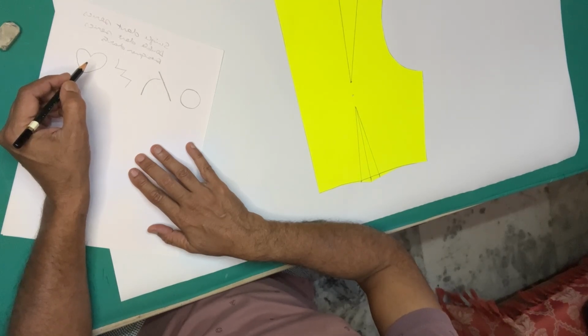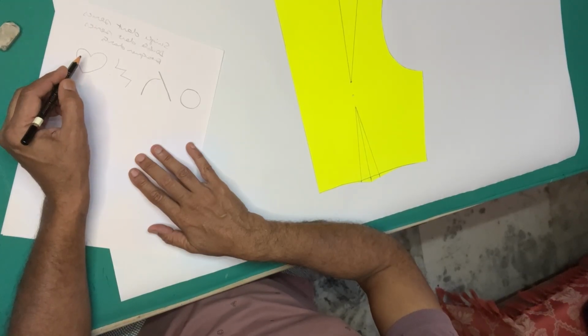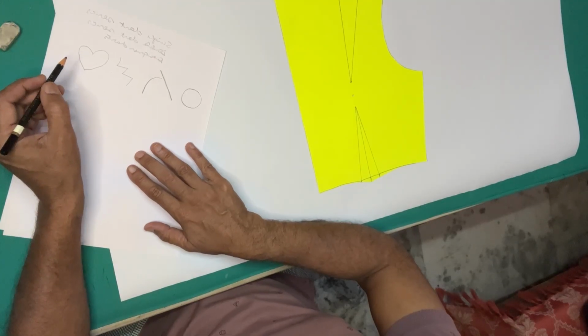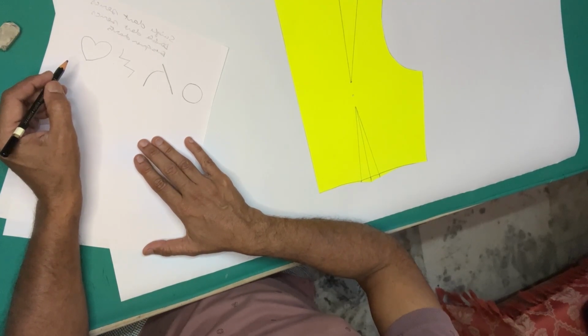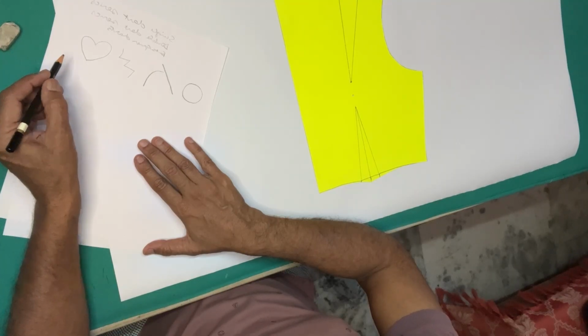If we see two darts, for example a bust dart and a waist dart, then we call it double dart series. And designer darts: if we see the darts in the form of any fanciful shape, we call them designer darts. We will study all these darts step by step. So today I will start with single dart series.